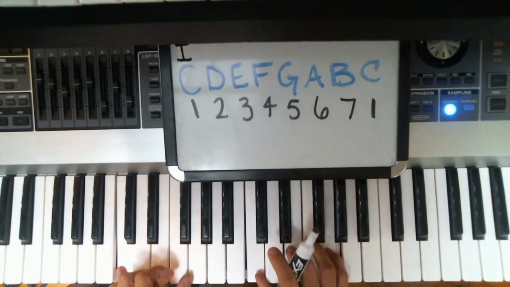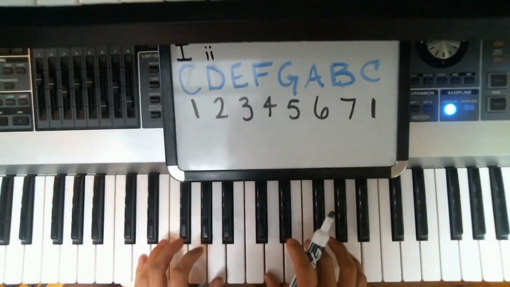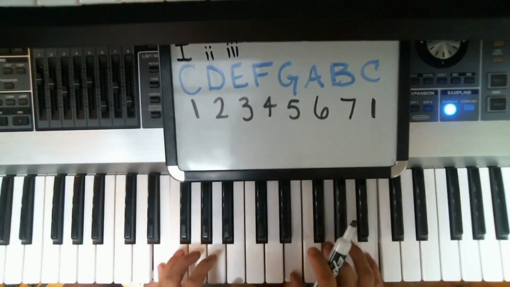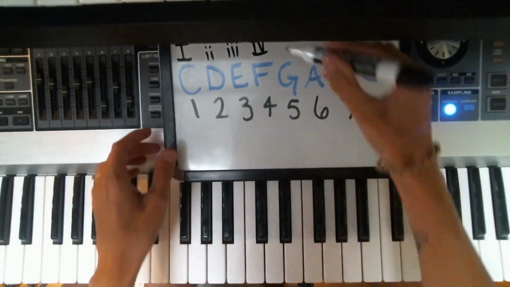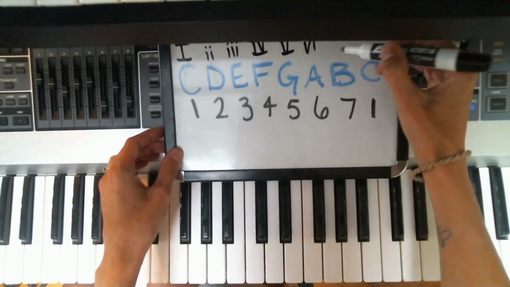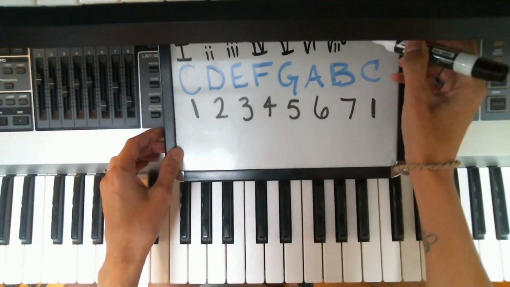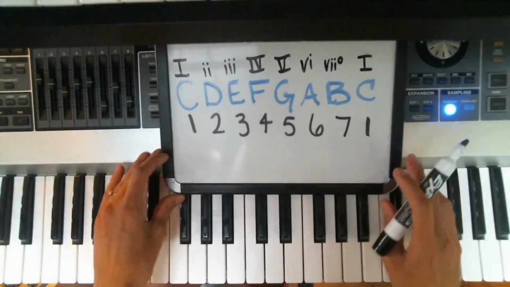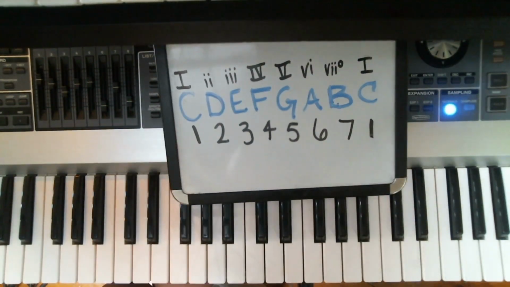So here's our 1 chord is major. Our 2 chord we learned is minor. Our 3 chord is minor. Our 4 chord is major. Our 5 chord is major. Our 6 chord is minor. Our 7 chord is diminished. That's what that little circle is. And then we're back to 1. So now we've got Roman numerals, and this is where we get our chord progressions from.